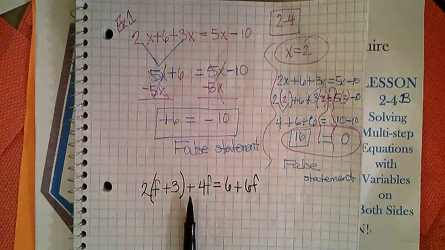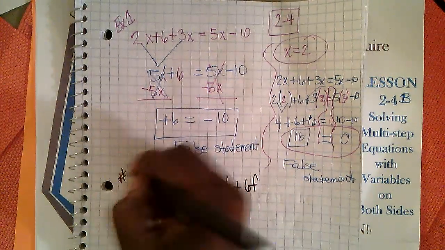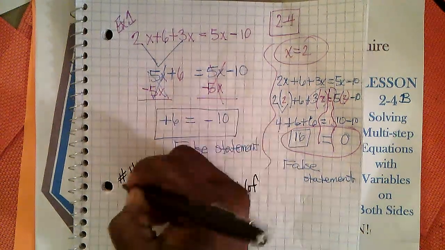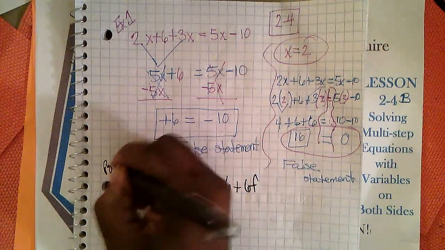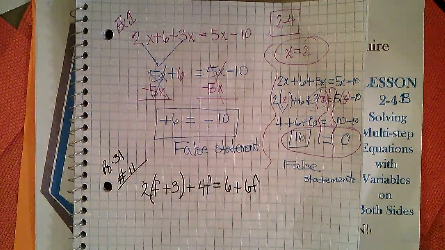And again, this is number 11 on page 31. So you have a hard example to look at.